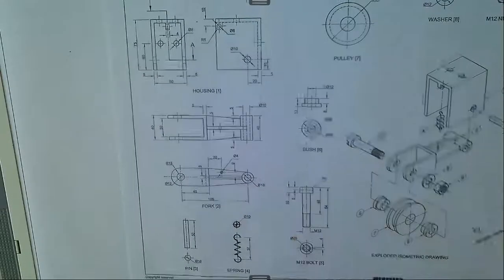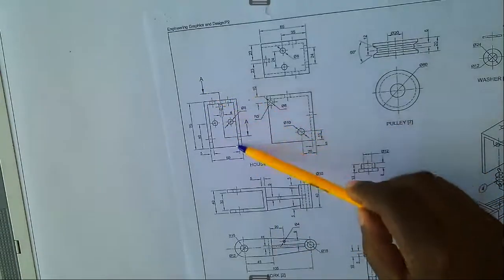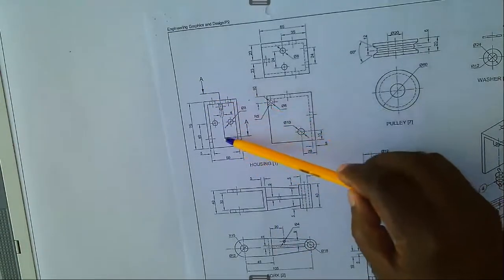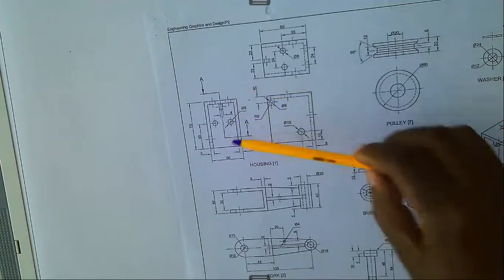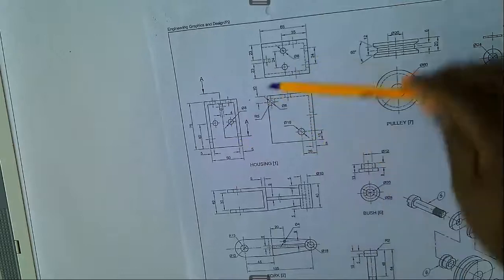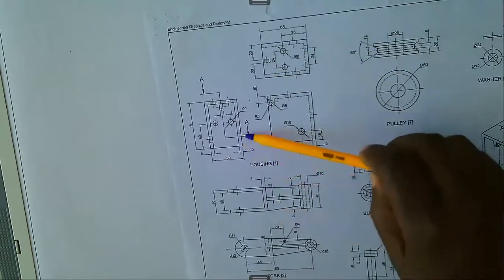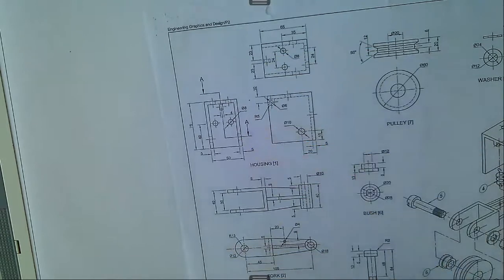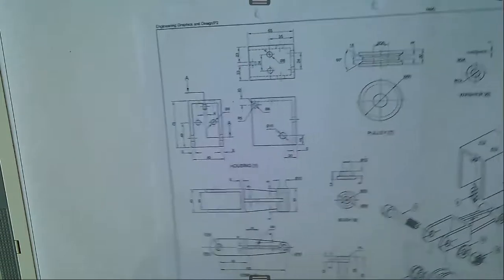So if we look at this, that is our cutting plane. It's going to cut like that, remove this part. So if we cut like this, we are going to take this one away and throw it. Whatever will be exposed thereafter, that's what we are going to remain with. But otherwise, the rest of the parts would remain in their outside view presentation.